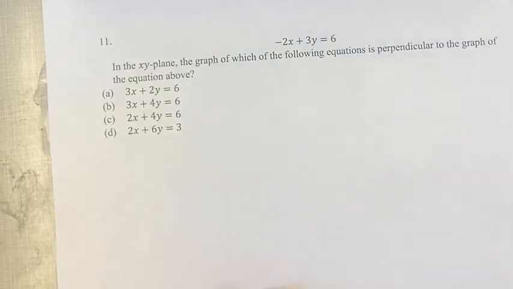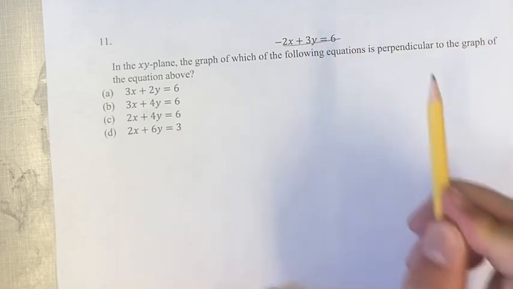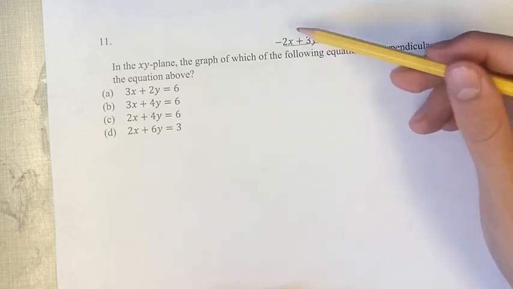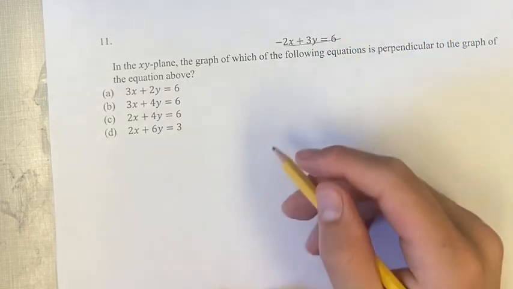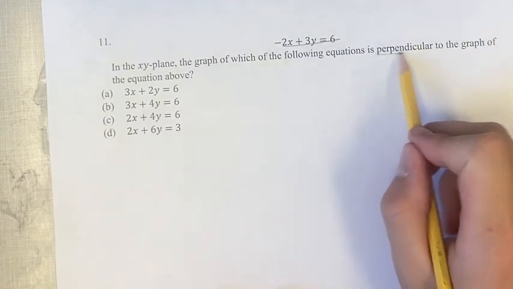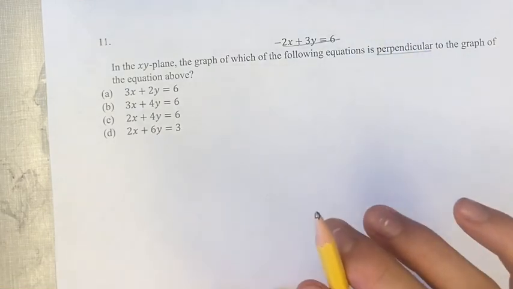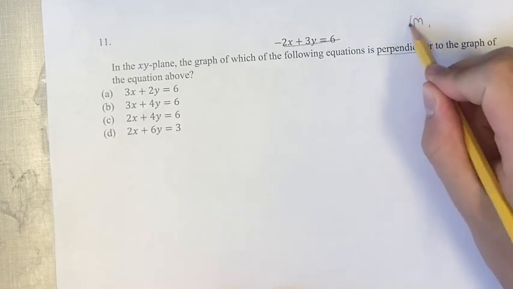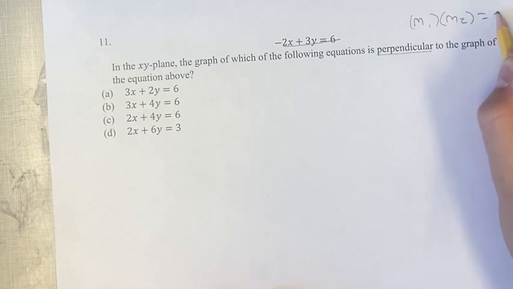In this problem, we're given this equation, and we're asked, of these four, which of the following is perpendicular to the graph of this equation? So what we're going to have to do is find the slope, because we know the slopes of two lines that are perpendicular to each other are negative reciprocals. That means the slope of one times the slope of the other is going to be equal to -1.